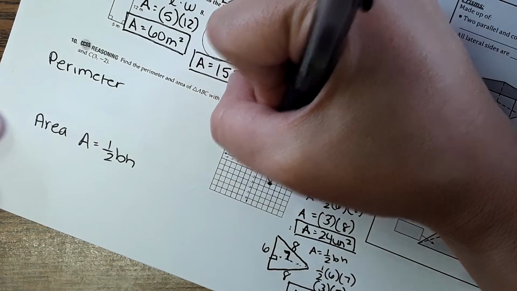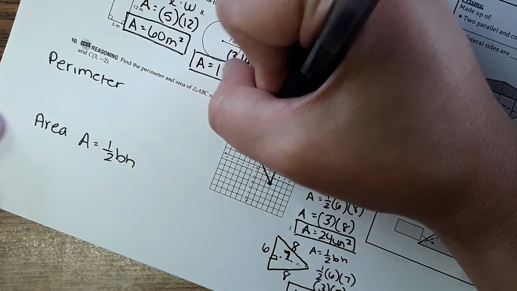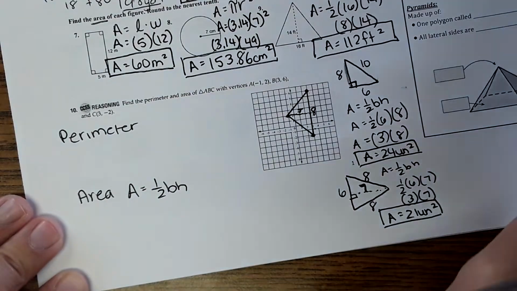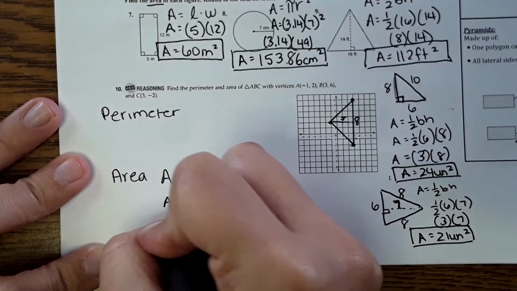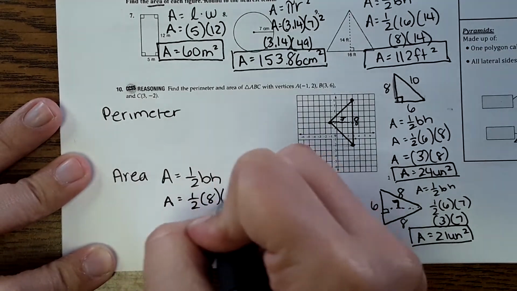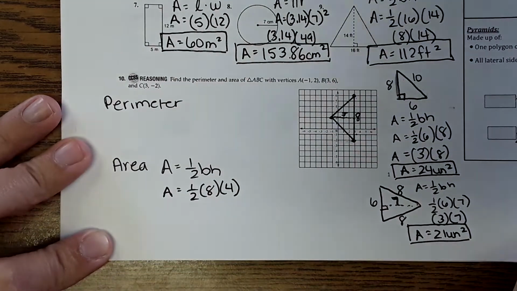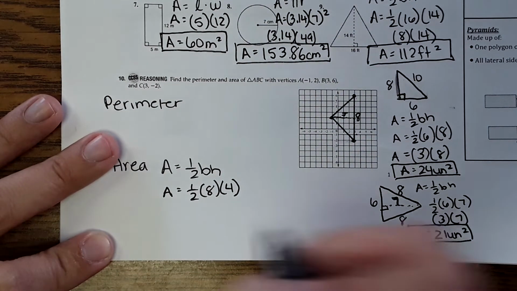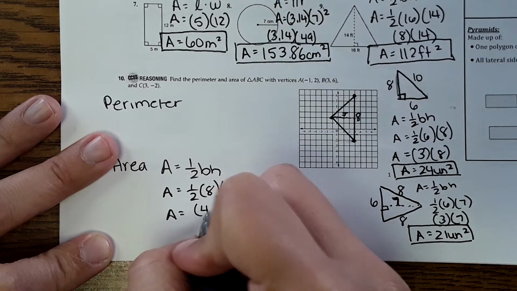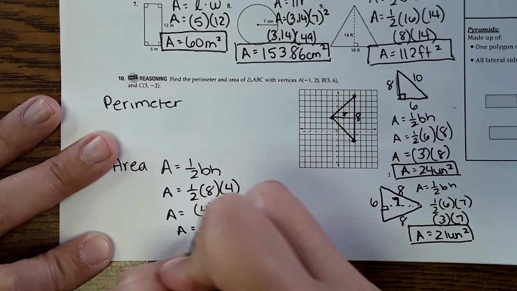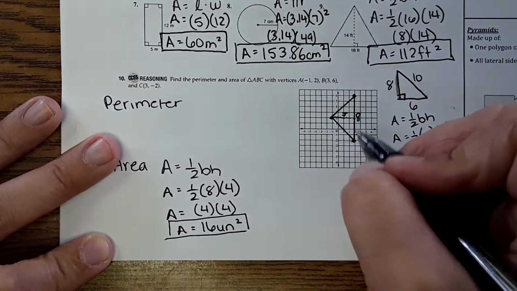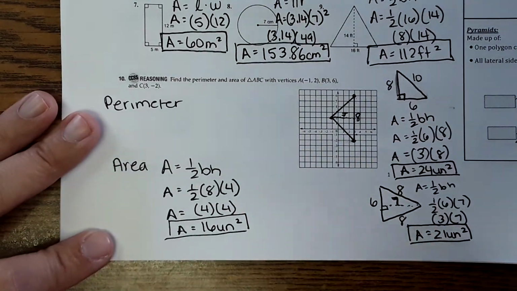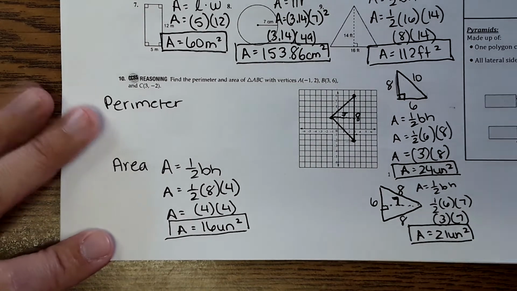And then your height is the perpendicular height from the bottom to the top. So this would be 1, 2, 3, 4 units. And so area would be 1/2, the base is 8, and the height is 4. And then from here, half of 8 would be 4. 4 times 4 is 16, so the area is 16 units squared. If you were in a pinch, you could try to count the squares as best you can if you needed to narrow down answer choices.